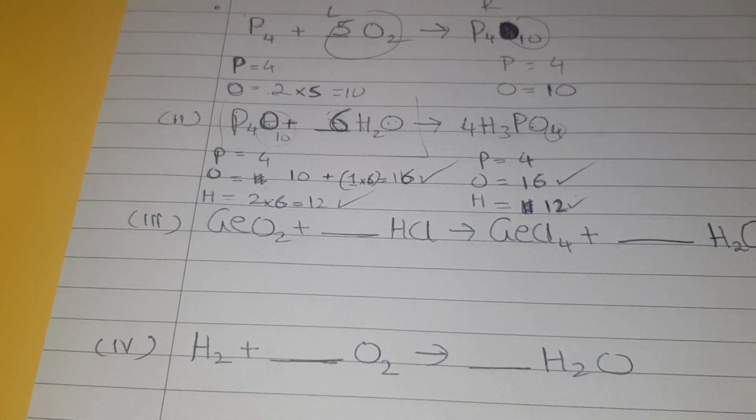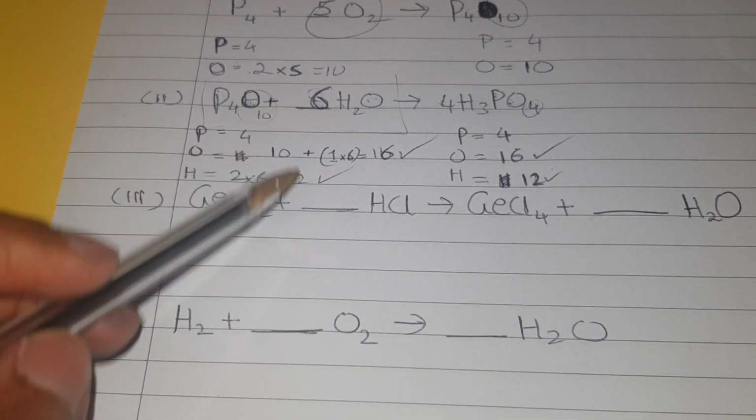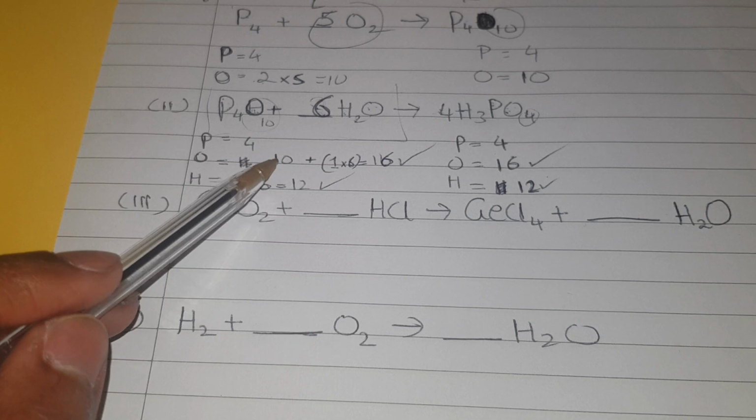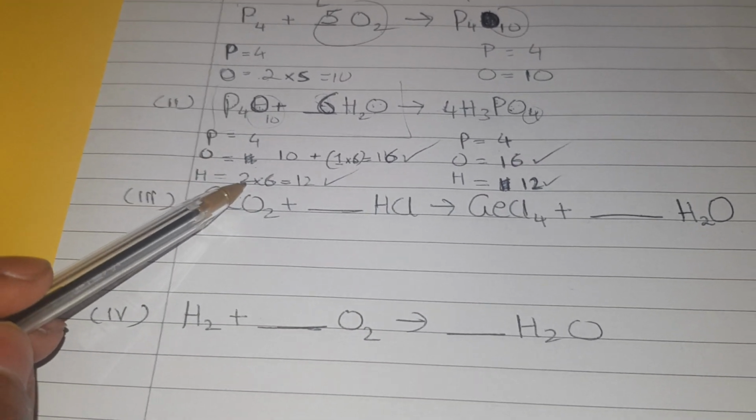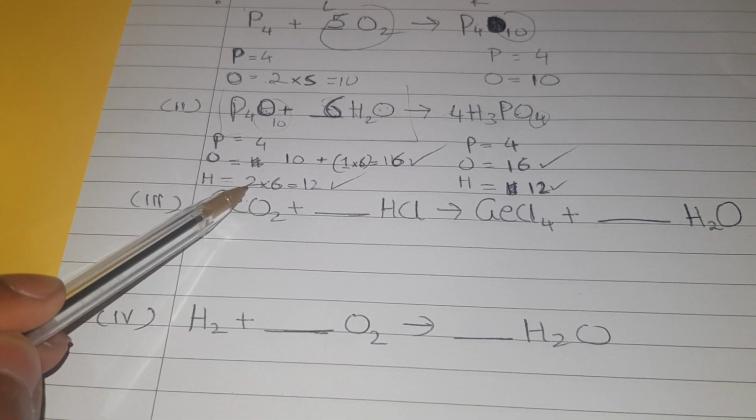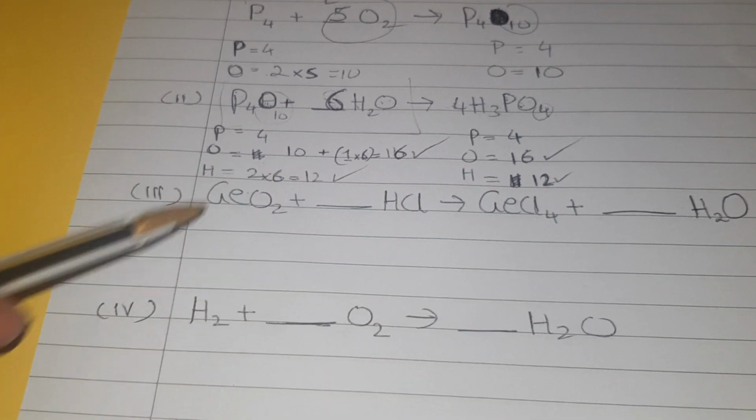So it looked hard, but to be fair, guys, you just had to put a number which made both this and this catch up to them too. So I just focused on hydrogen first, which was simple because you needed to get 12. You just times it by 6, and you put the 6 there.